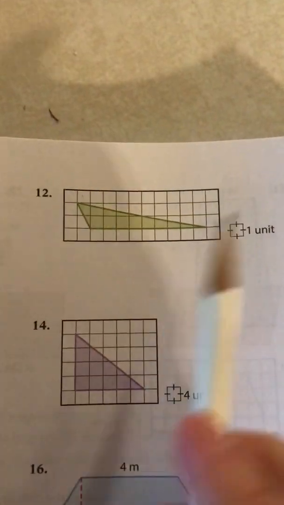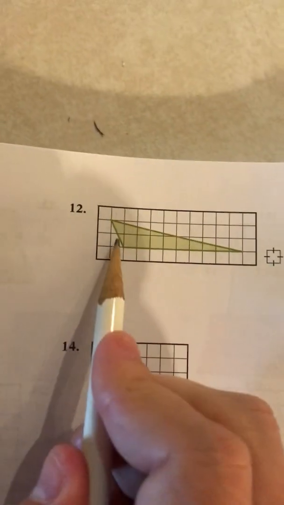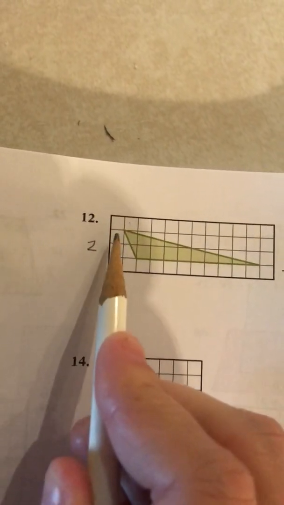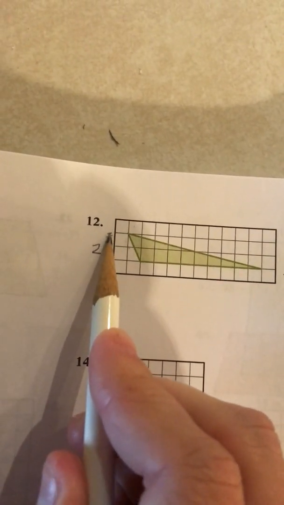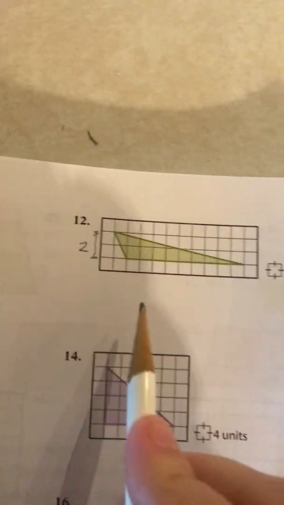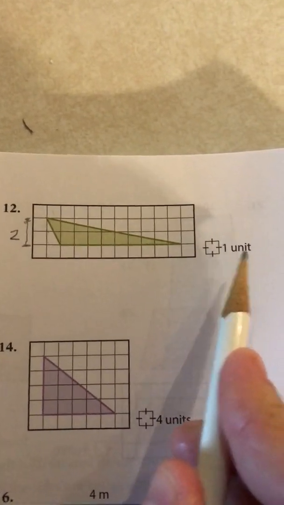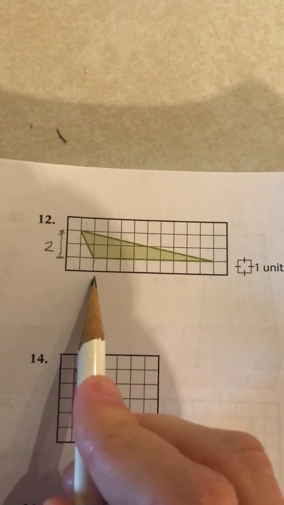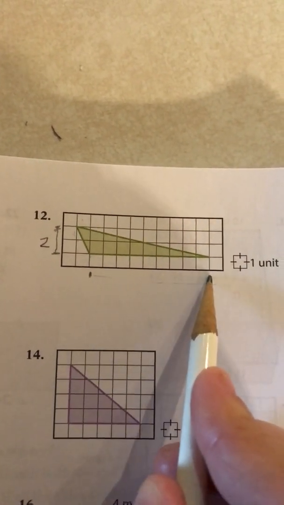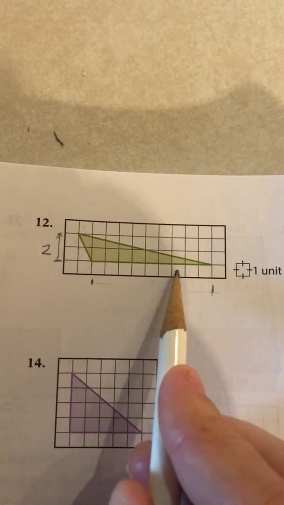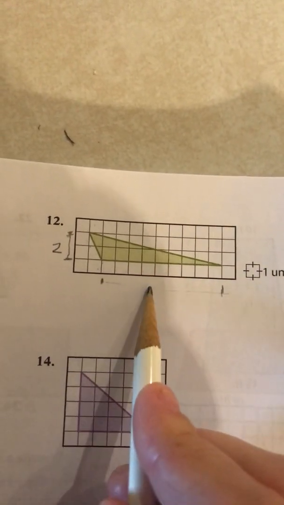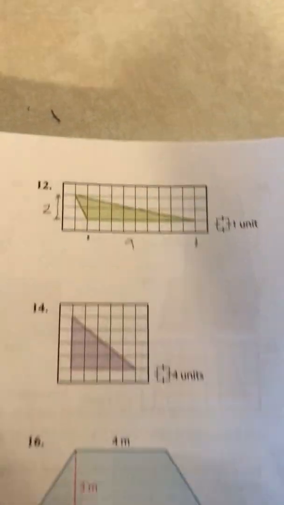So let me get my pencil. They did make it simple for us in that each of these is just 1. So that's 1, 2. So it's 2 for your height, down to there. And then your base starts right here and goes to there. So we got to count that up. So it's 1, 2, 3, 4, 5, 6, 7, 8, 9. 9, and unit is what we're working with.